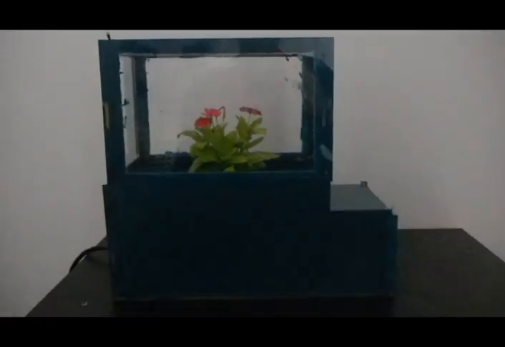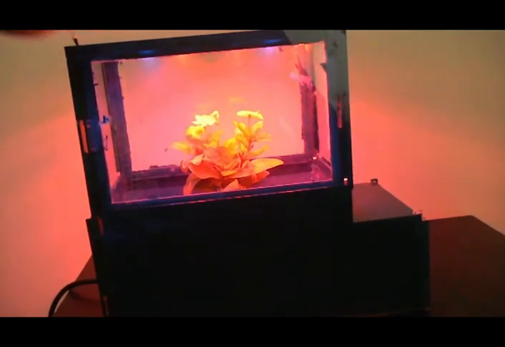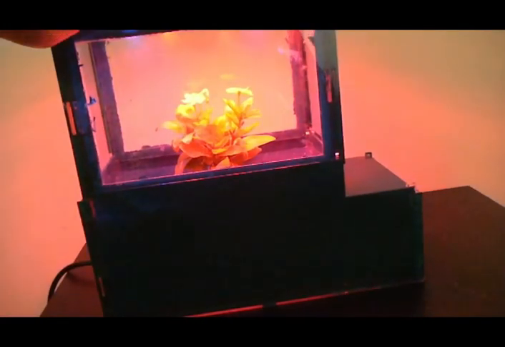Now let's simulate the system by trying the artificial light. To do that, there is a light sensor up there, and I'm going to put my hand on it to make the system believe that this is night. Now I'm going to take off my hand to make it believe that this is day, night, and day.